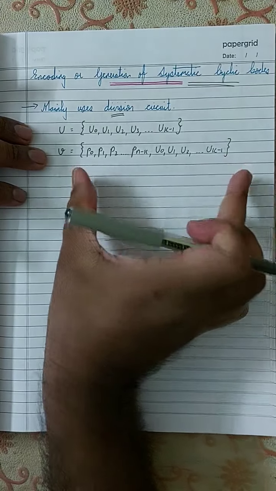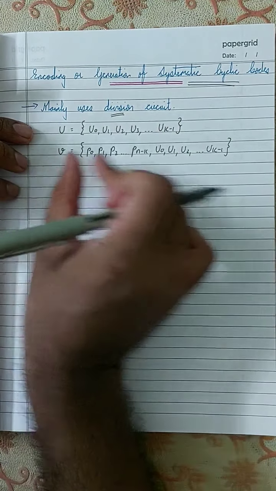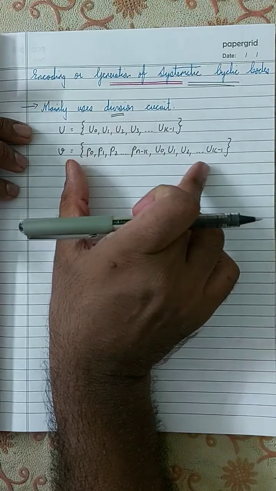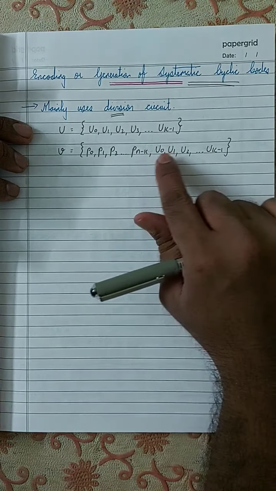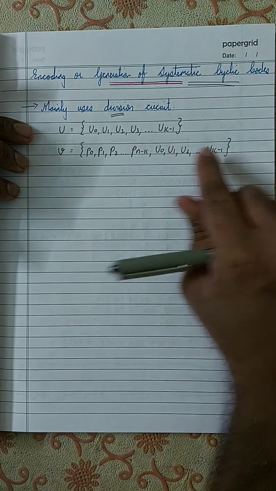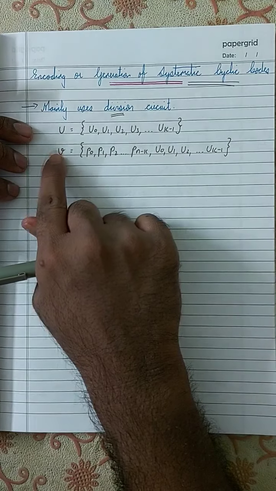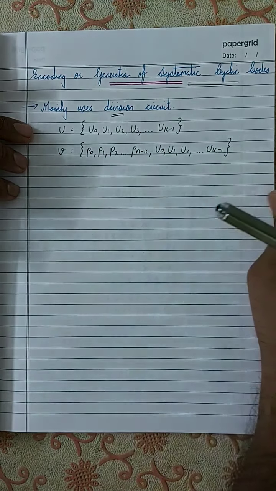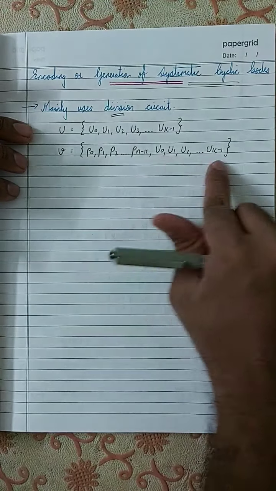This is how we represent a systematic cyclic code word. Here there are n minus k bits, and here there are k bits. So n minus k plus k is equal to n, which is the number of bits of the output code word. The output code word will always have n bits.